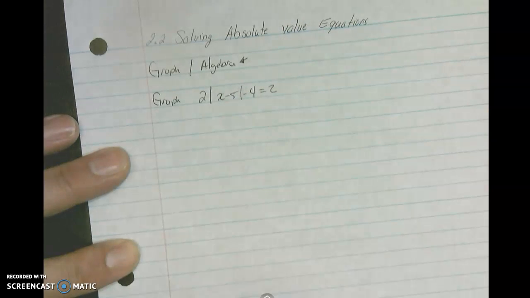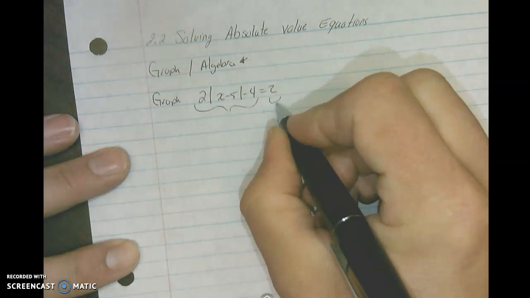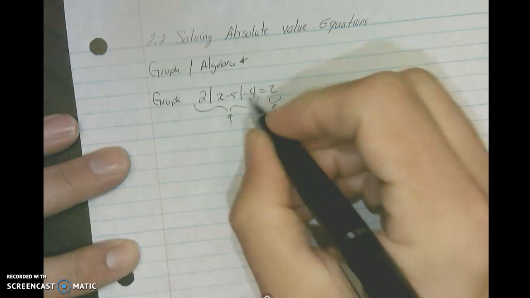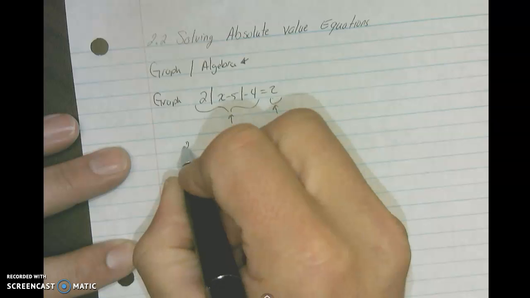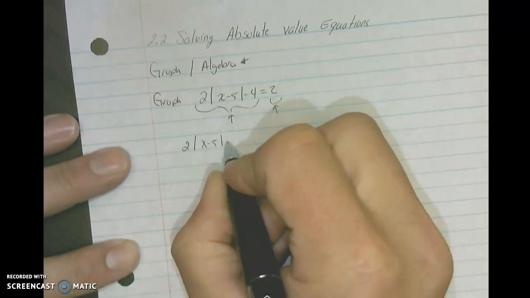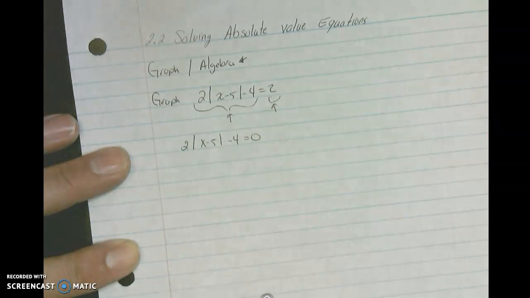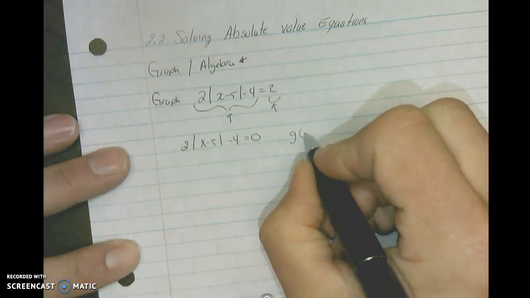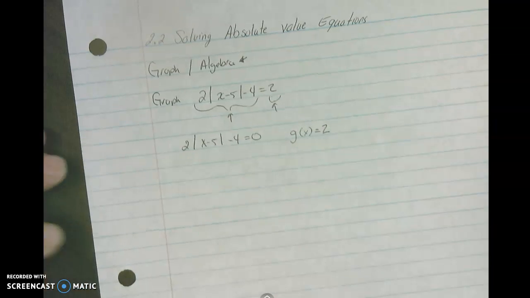Okay. What we're going to do is we're going to break this up into two different equations. Okay. Two equations. So this equation here would be 2 absolute value of x minus 5 minus 4 is equal to 0. This equation right here would just be our g of x is equal to 2. Okay. All right. So I'm going to pause it real quick, draw my grid, and then we'll go from there.